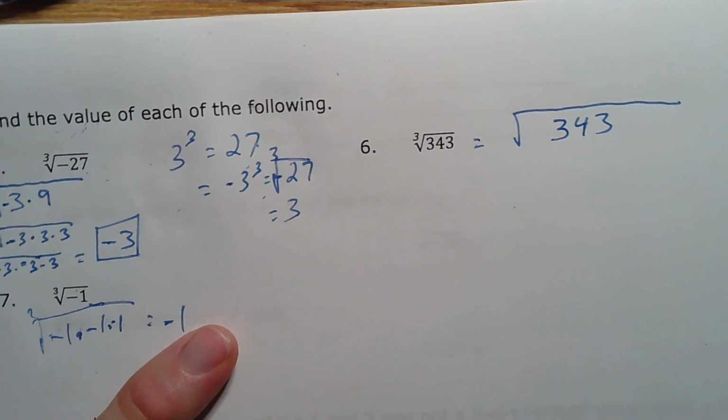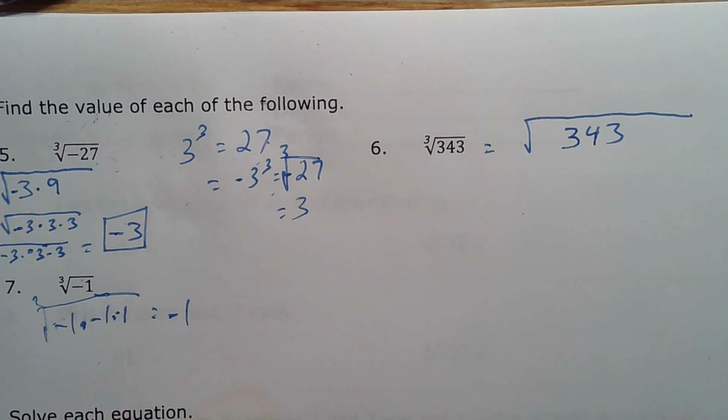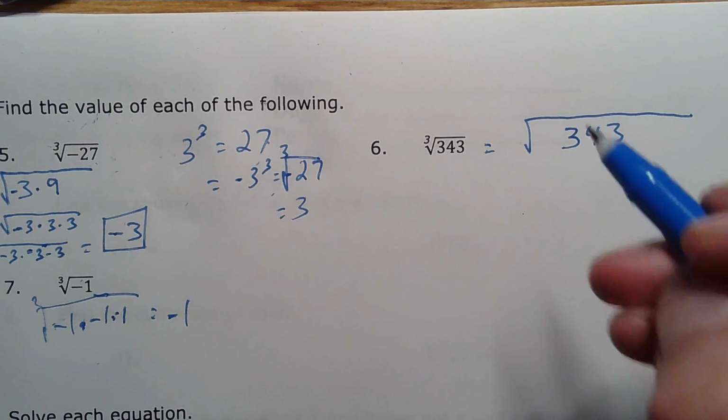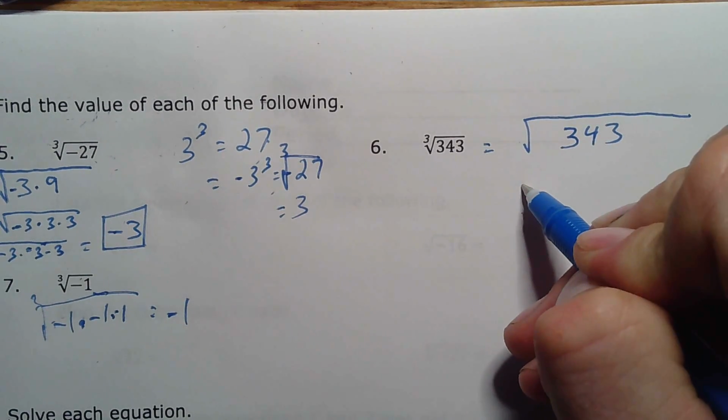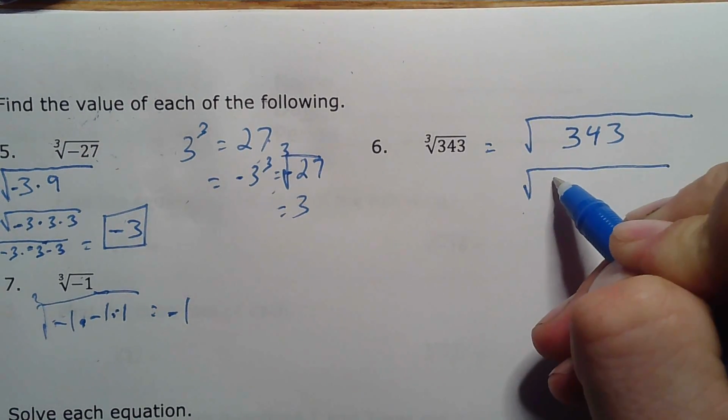Let's see if I divide it by 3, just for instance. That didn't work out. I divide it by 7, and it ends up being 49.